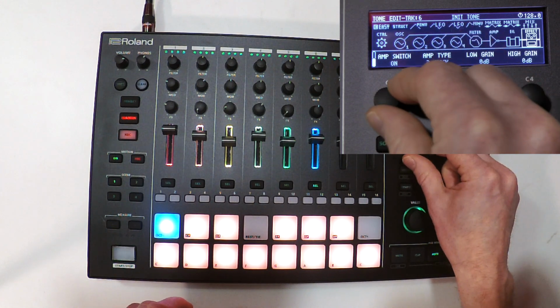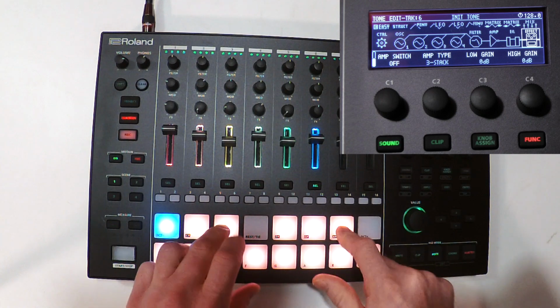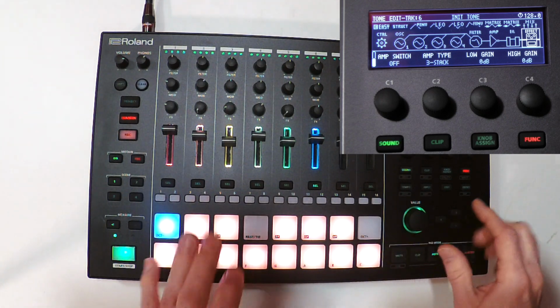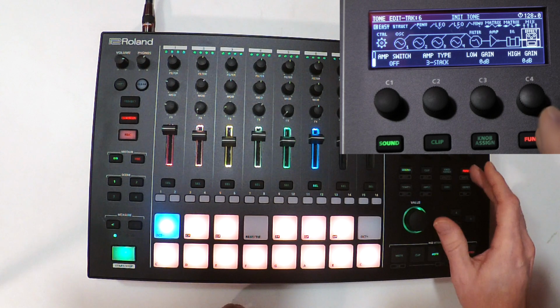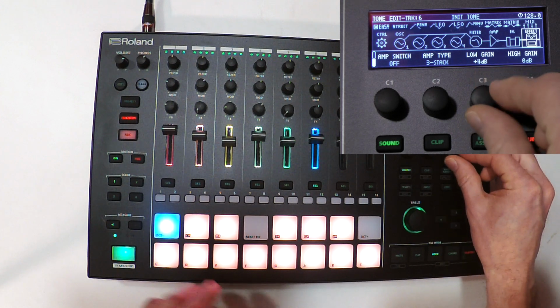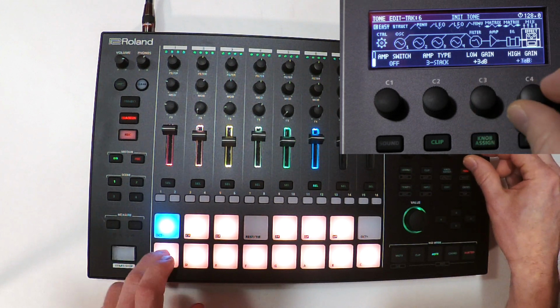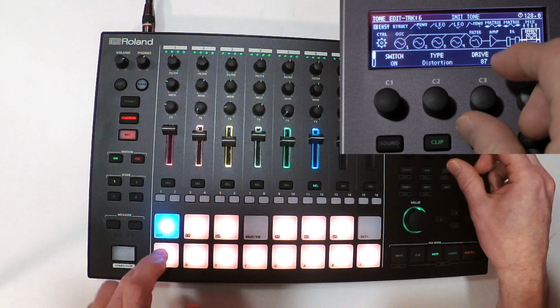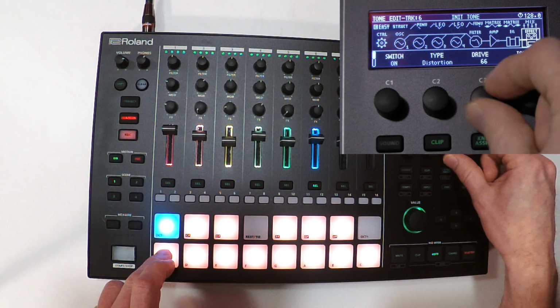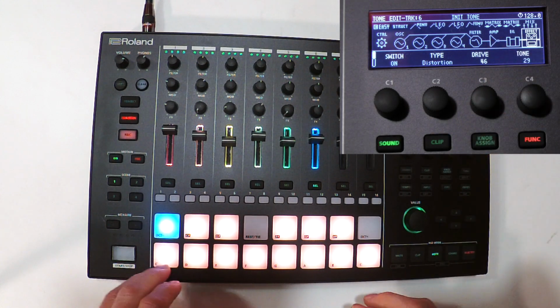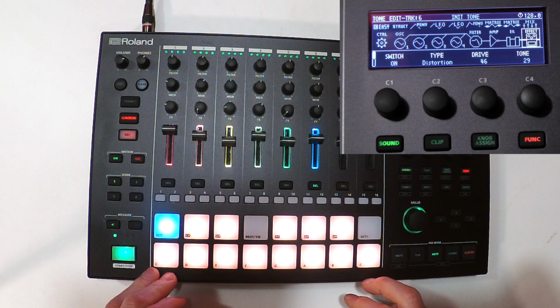this amp switch is on. I turn that off because I'm not trying to emulate all these guitar speaker cabs. Turn it down a little bit because we're not trying to destroy the tone here.